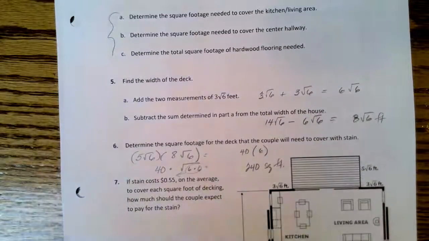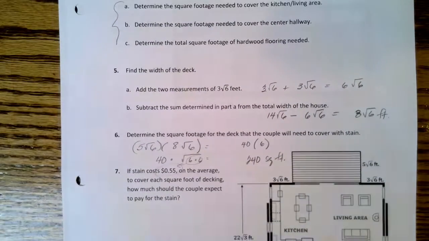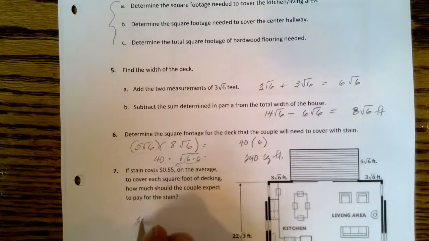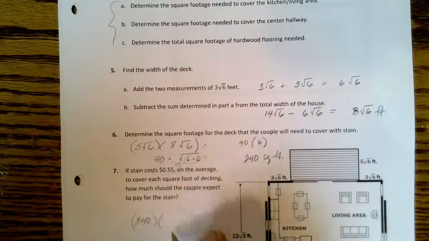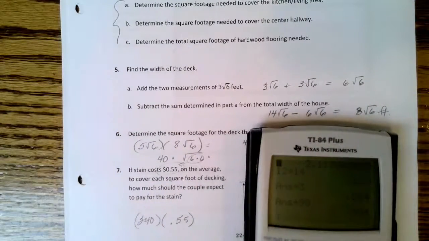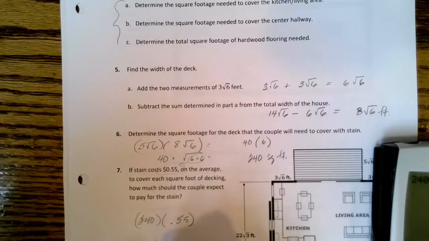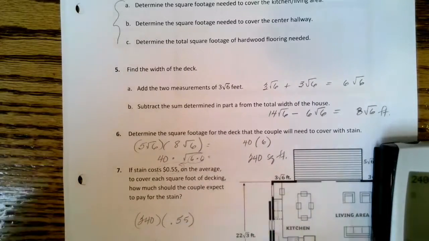Okay, if the stain costs 55 cents on average to cover each foot of decking, how much should the couple expect to pay for the stain? So if I have 240 square feet and each one costs 55 cents, I can go ahead and do 240 times 55 cents, $132 to stain my deck.